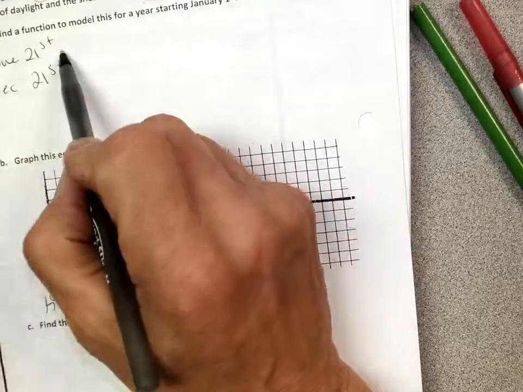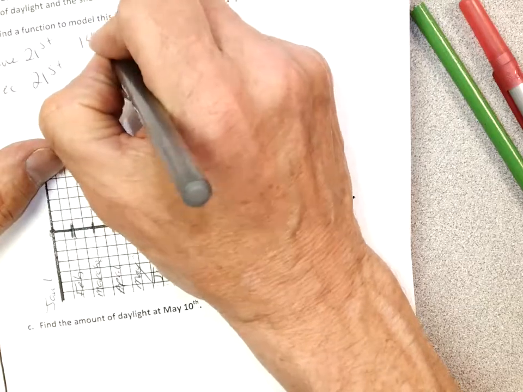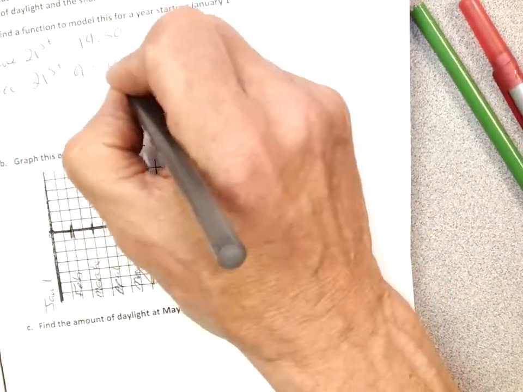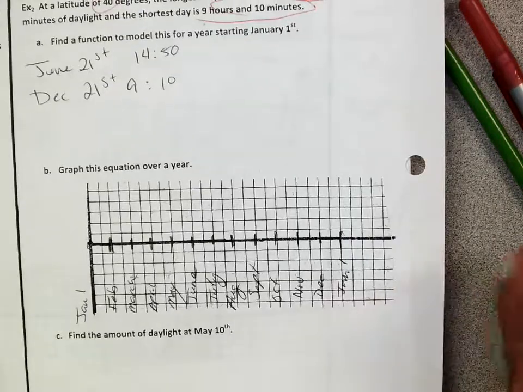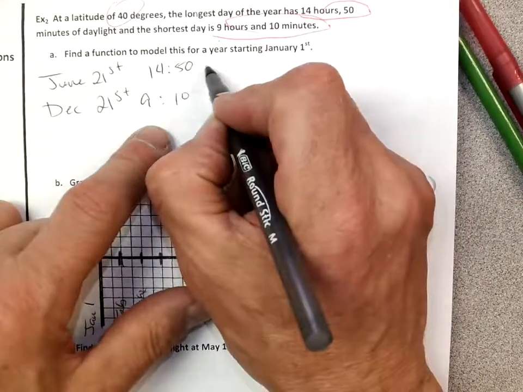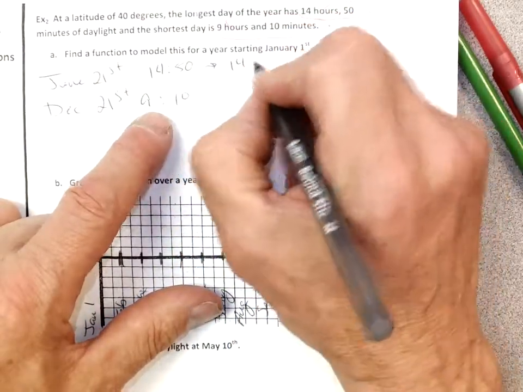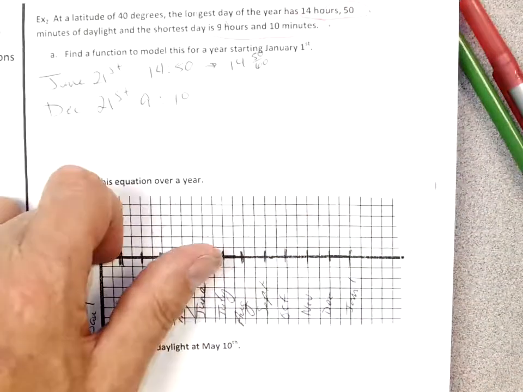So the longest day is going to have 14 hours and 50 minutes. And the shortest day is going to have 9 hours and 10 minutes. How am I doing? So far, so good? I'm going to change these to decimals. It's going to help me. 14 and 50 sixtieths, which is 14.